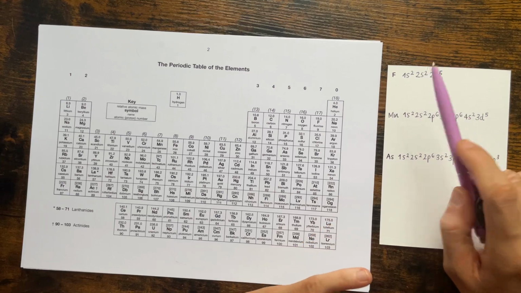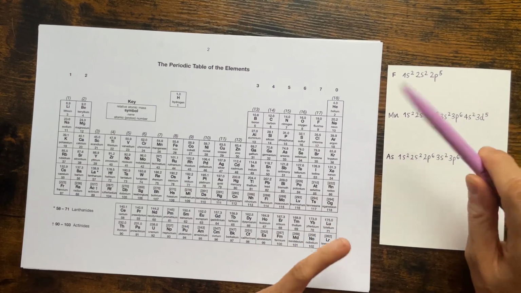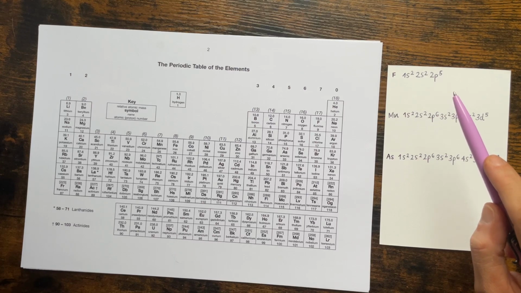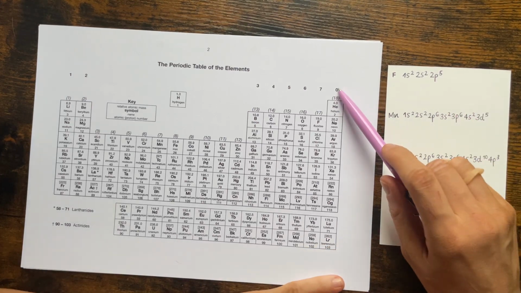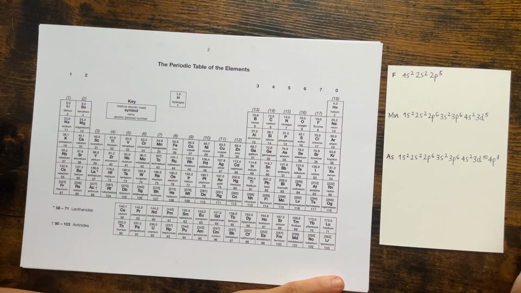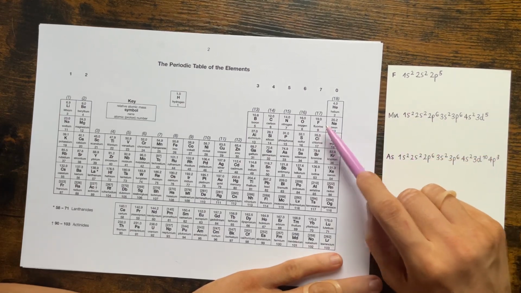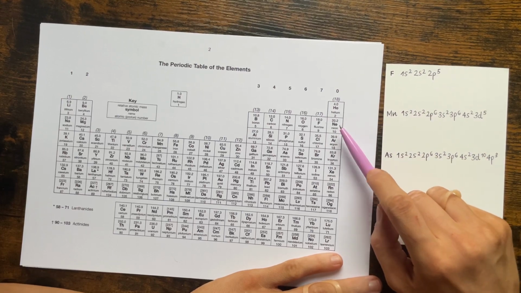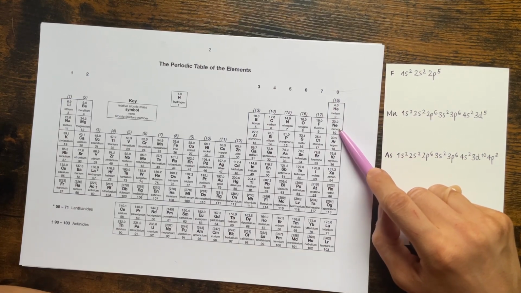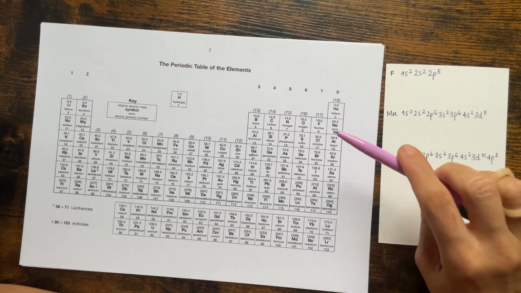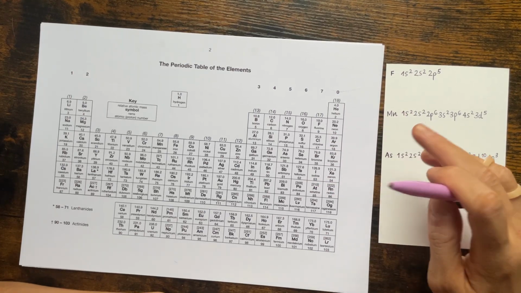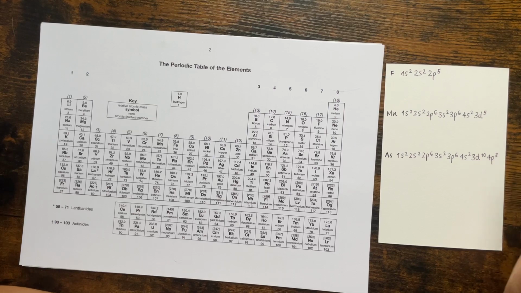Now, we know that elements want to gain or lose or share electrons so that they have full outer shells, and the noble gases in group 0 already have full outer shells. So when fluorine gains an electron and becomes 2p6, it has the same configuration as neon. It has a noble gas configuration, and the F- ion is much more stable than the fluorine atom would be.